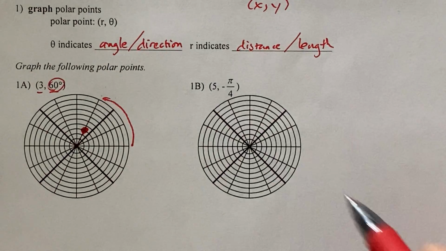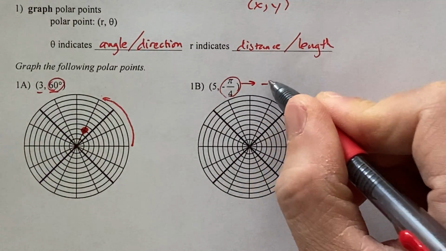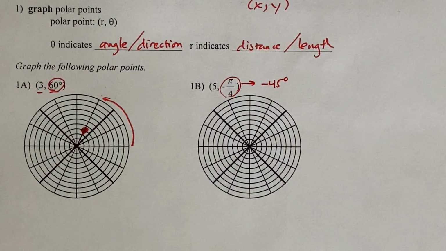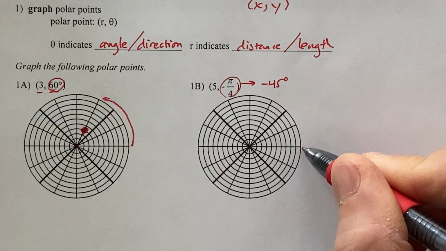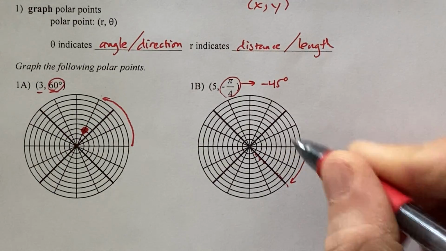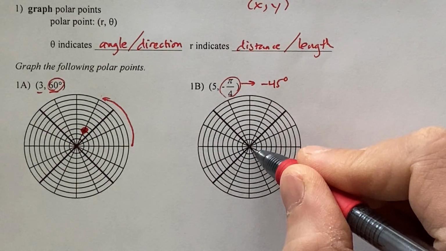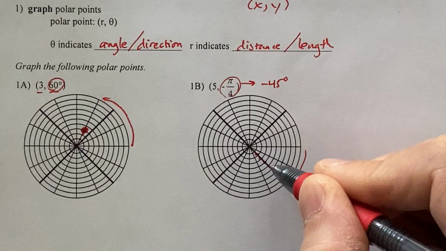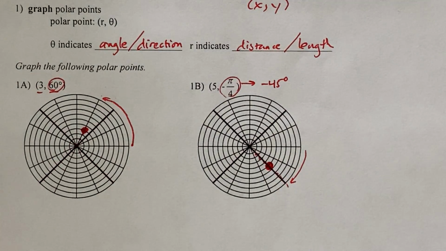Same thing for this one. First of all, let's just turn this into degrees, since I think you guys are a little bit more comfortable with that. That's just negative 45 degrees, which means I'm going to be staring at negative 45, meaning look down and clockwise, in this direction. And they want me to take 5 steps in this direction. So if I do that, 1, 2, 3, 4, 5, my final answer should be this dot, 5 circles away from the origin.